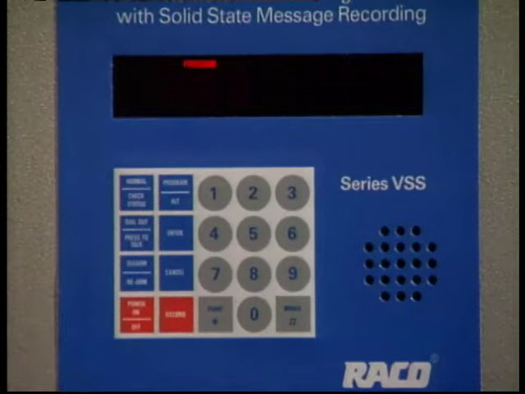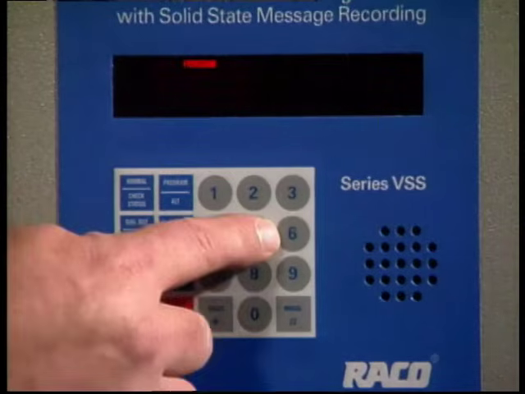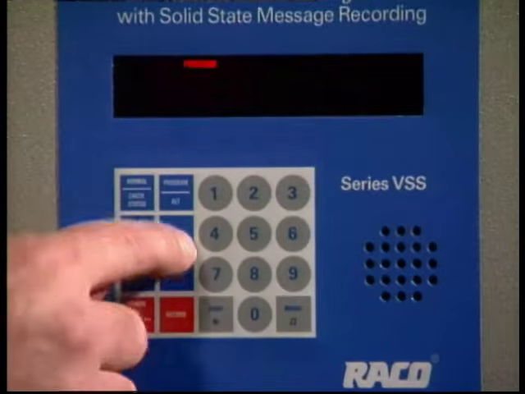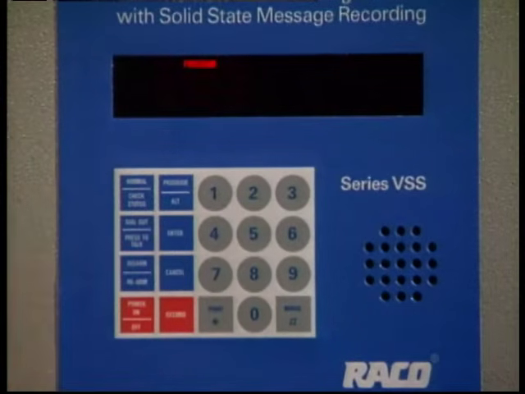To automatically program the inputs, first make sure all inputs are in their normal, non-alarm state. Then press 5, 0, 0, enter. Present input condition is programmed to be normal for all channels.